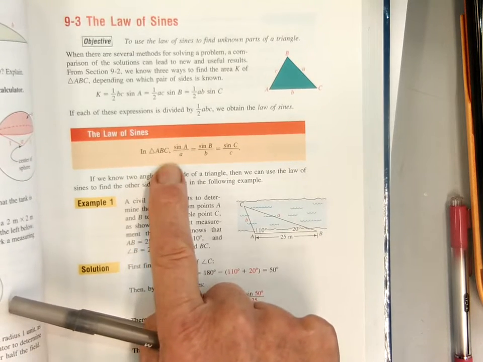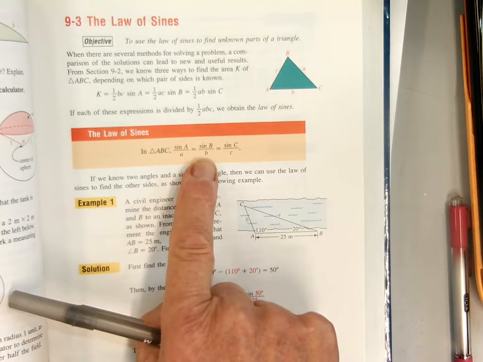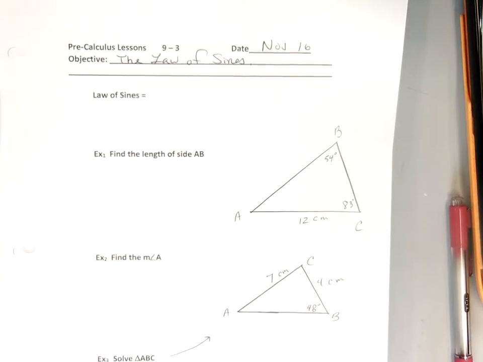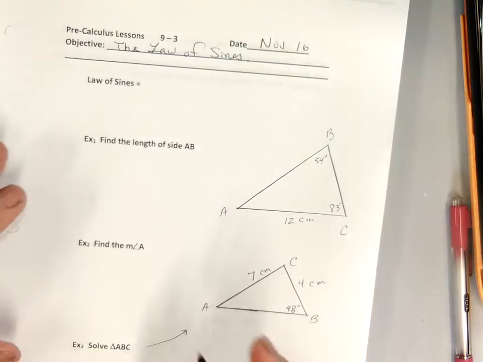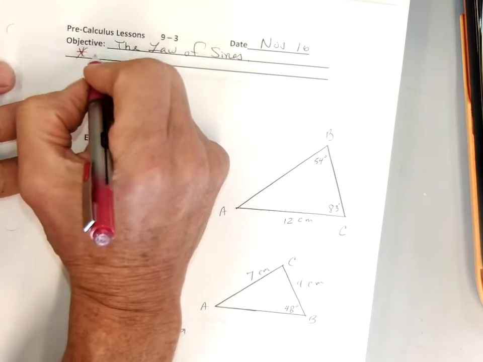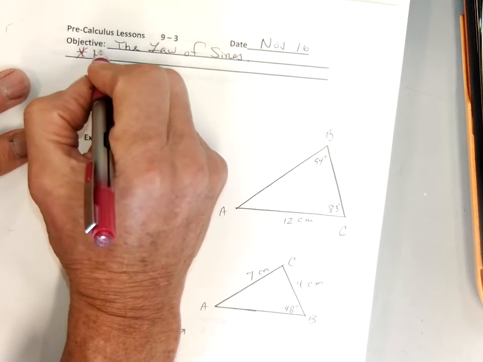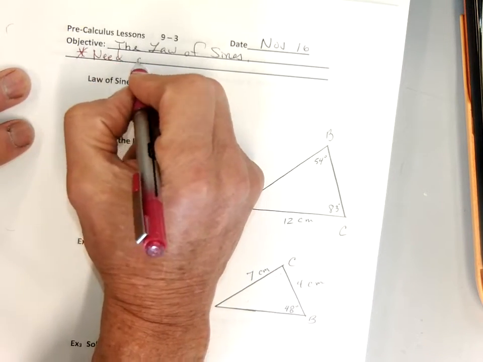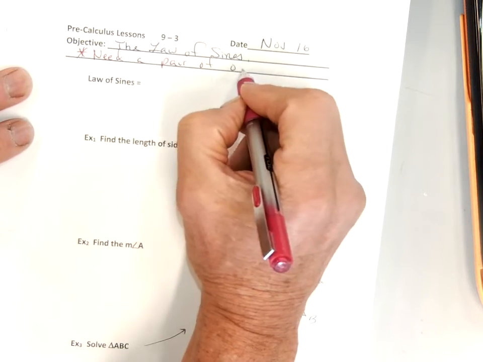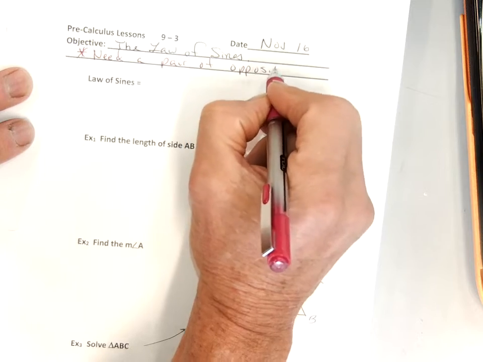Triangle ABC, sine of A over a equals sine of B over b, sine of C over c. Well, I don't really like to do it this way. I like to use a little different approach. I think it's going to be a little bit easier for you guys to see. But before I start, in big, bright highlights, what you need is a pair of opposites. What does that mean?